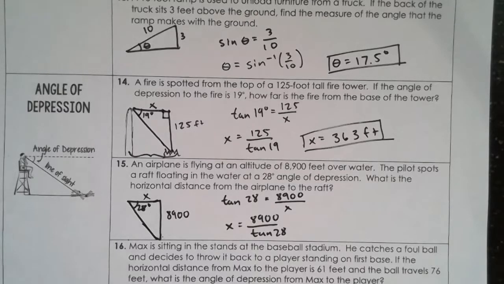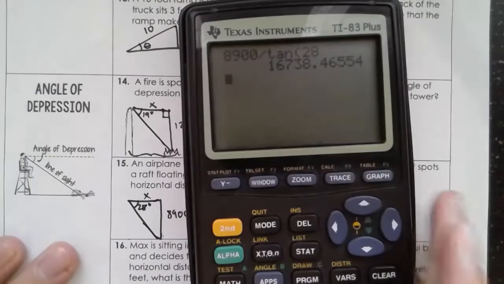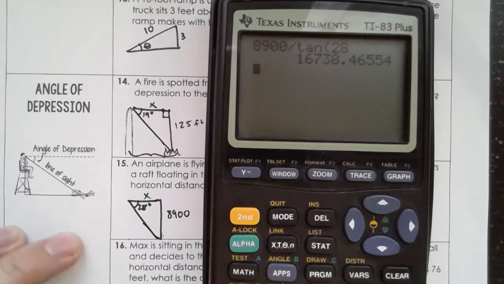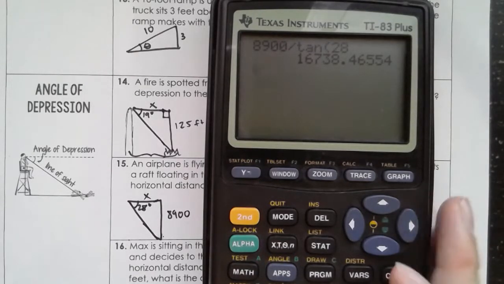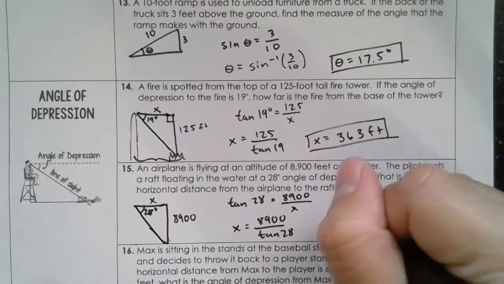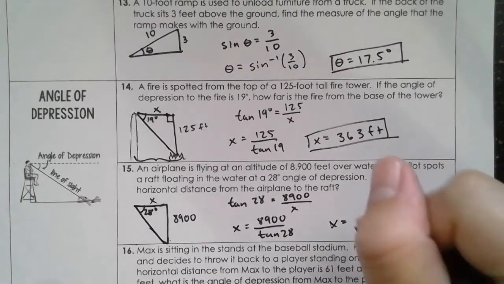I'm getting this huge number here, 16738.5 so that would be the horizontal distance.